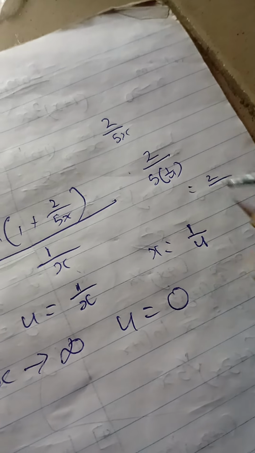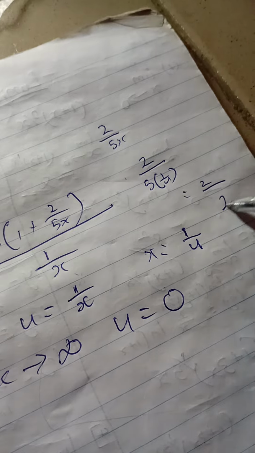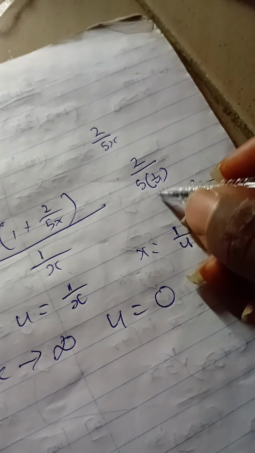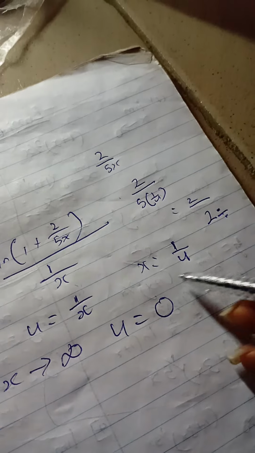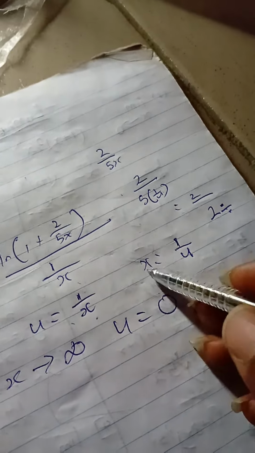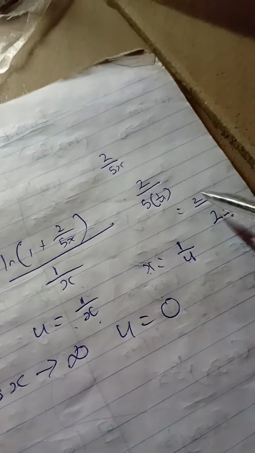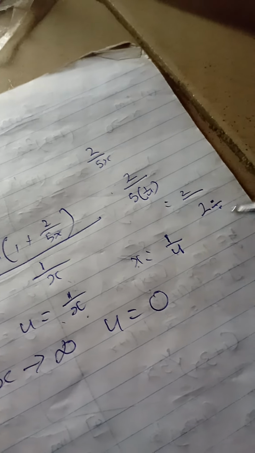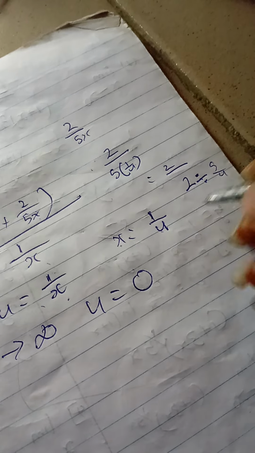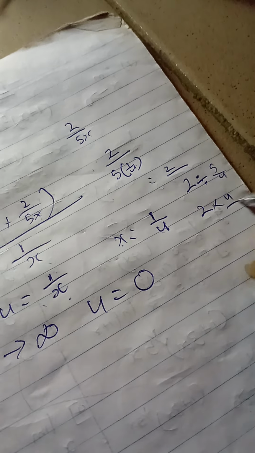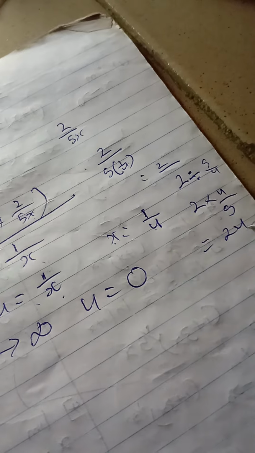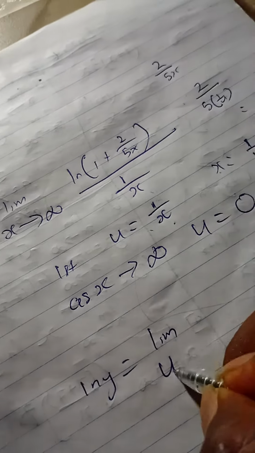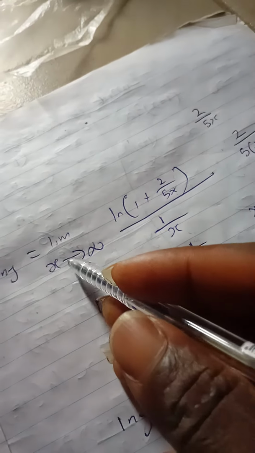Which will be 2 divided by 5 times 1 over u. If u is 1 over x, if you cross multiply, x will be 1 over u. So 2 over 5x will be 2 over 5 times 1 over u, that's 2 over 5/u, which is 2 multiplied by u over 5, which is 2u over 5. So this whole question will change to ln y equals limit as u tends to 0. You are no longer using x now.